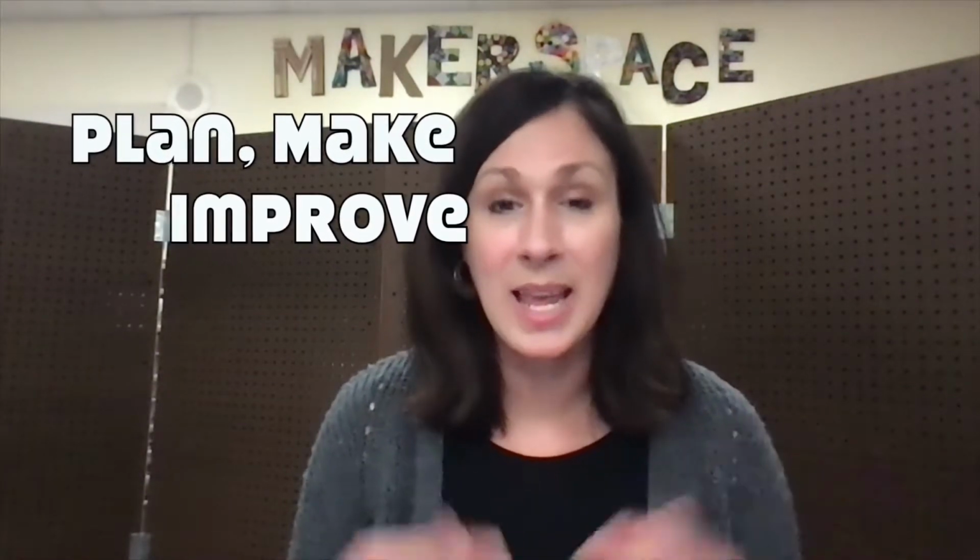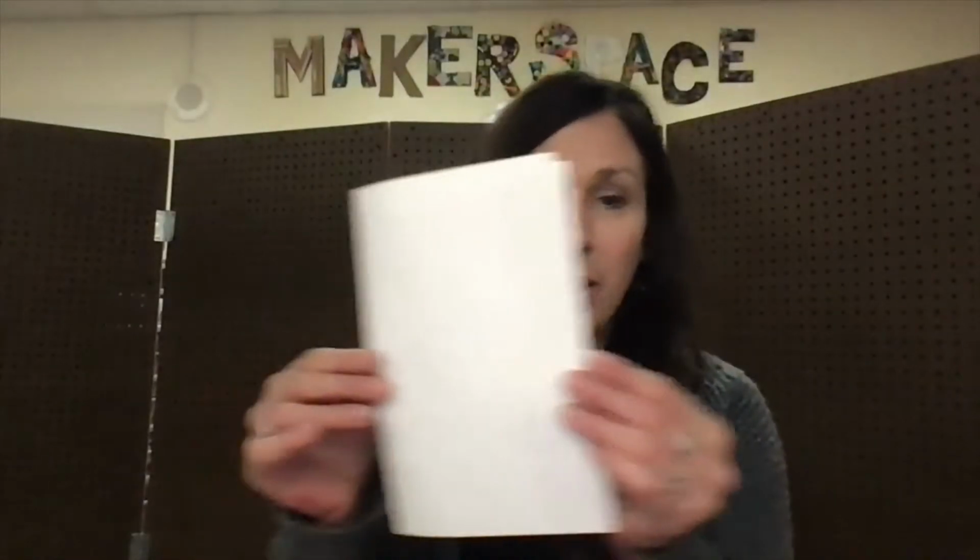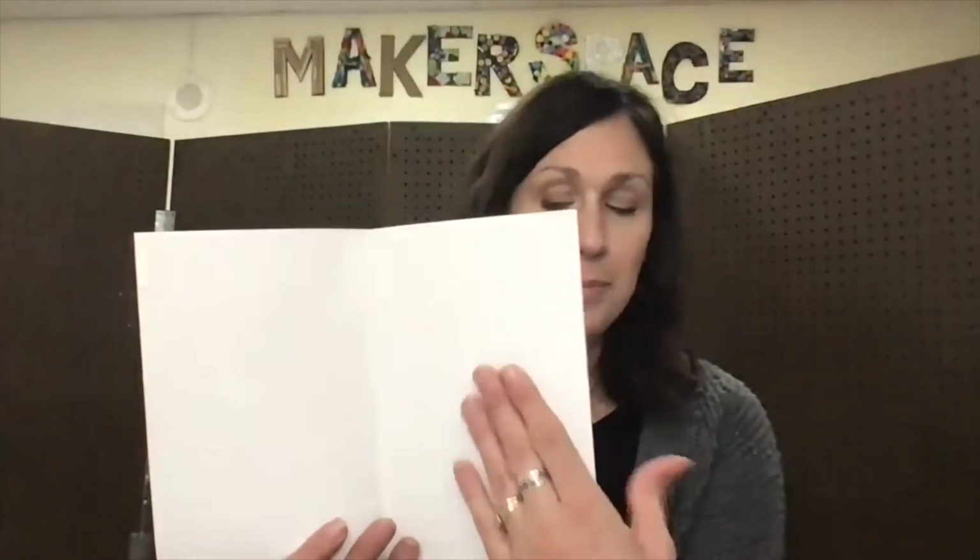Like everything in Makerspace, you always need to plan, make, and improve. So for this, you might want to start with your piece of paper and maybe plan what would make a great animation on a 2-page animation. So we know that we're going to draw on the inside paper, and then we're going to trace over it, but make a slight change in the action of whatever happens.